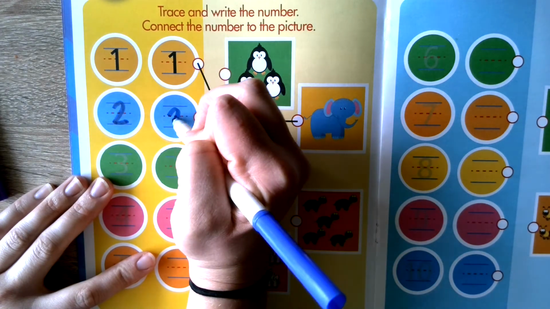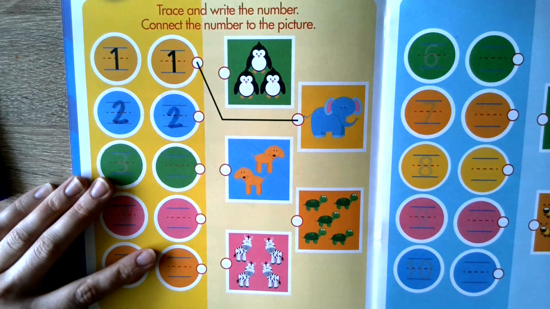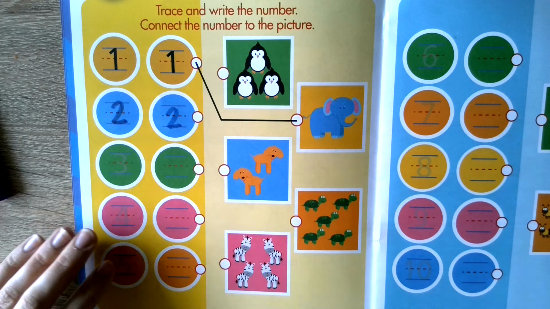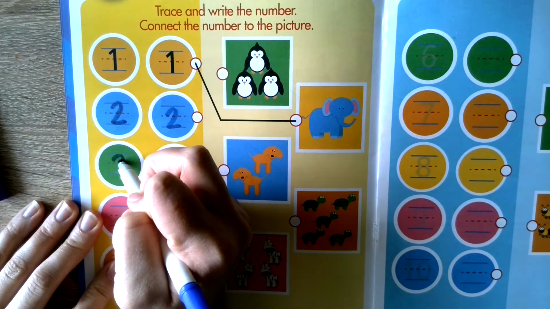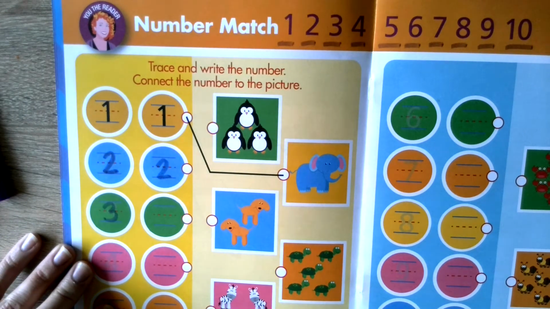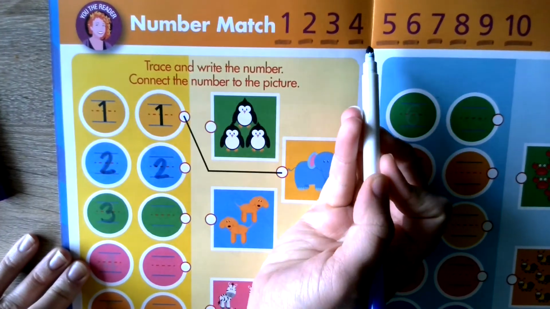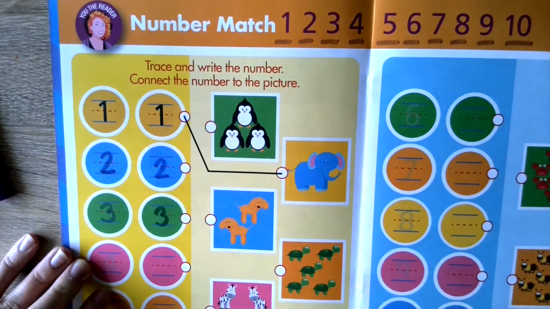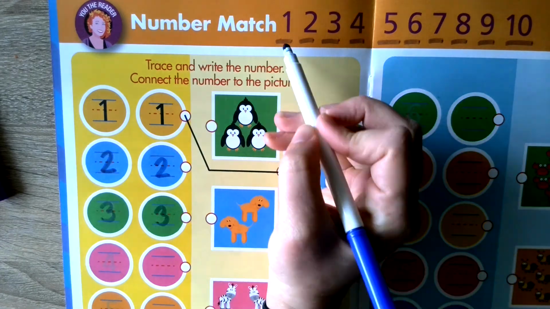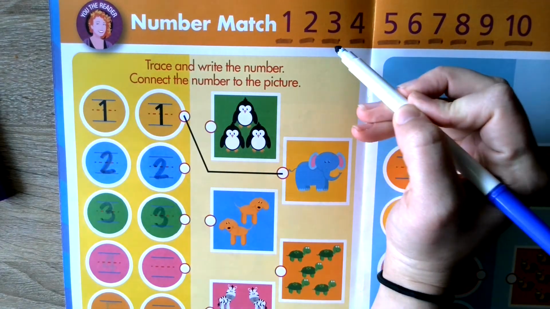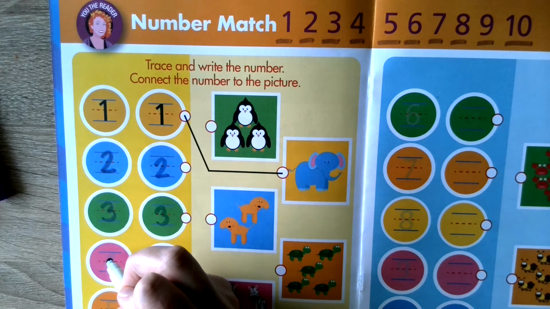We're going to write it again. And then what comes after 2? Good, we have 3. This is what a 3 looks like. And if we need to use our numbers up here to help us write, we can. So I'm going to write 3 again. So we have 1, 2, 3, 4 comes next.